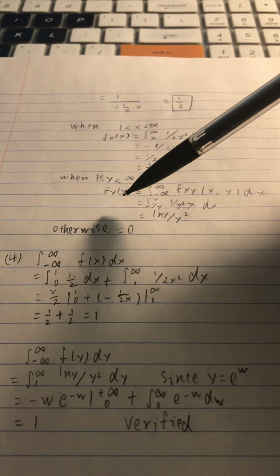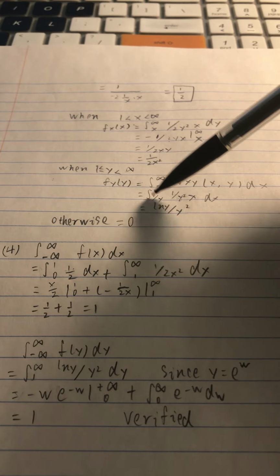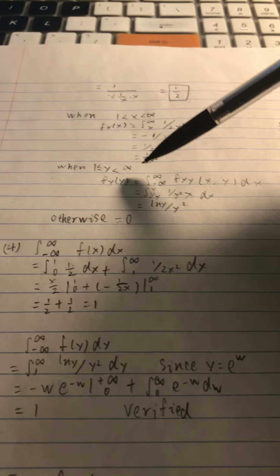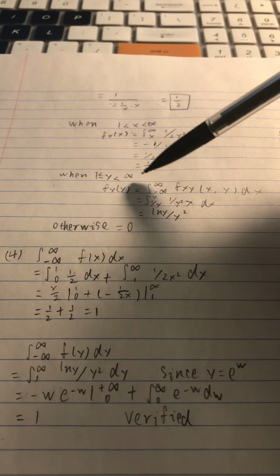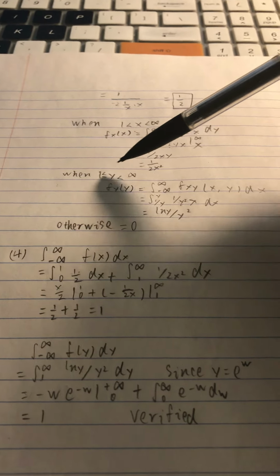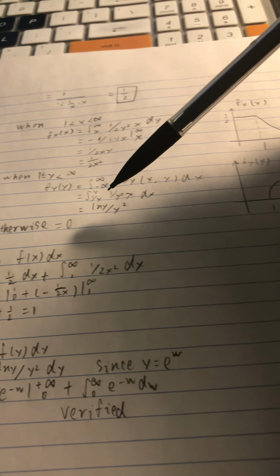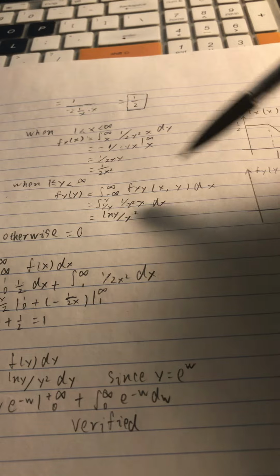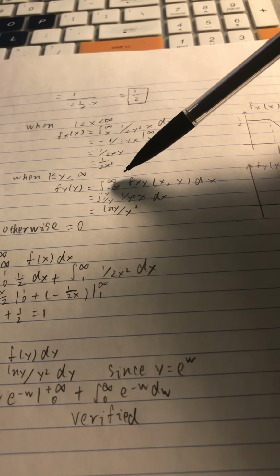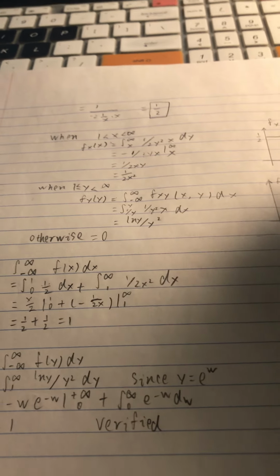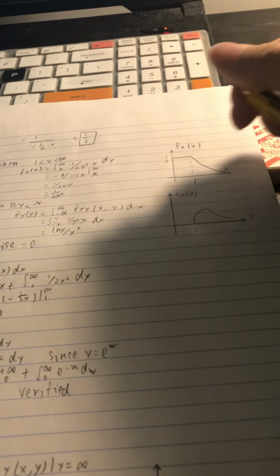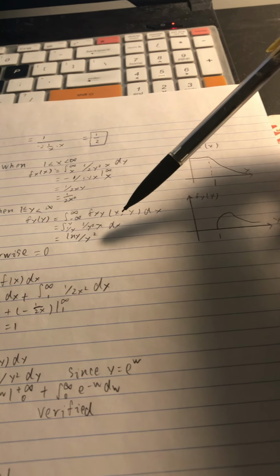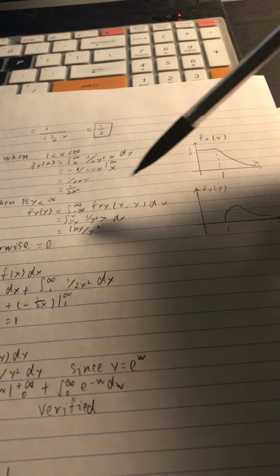And when y is larger than 1 and smaller than infinity, the density function of y is the integral of x between positive infinity and negative infinity of the density function of x and y.